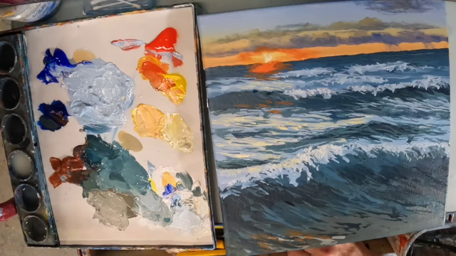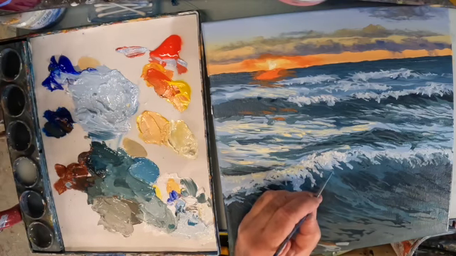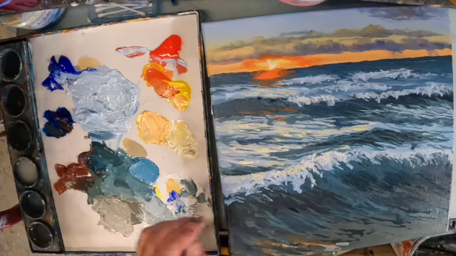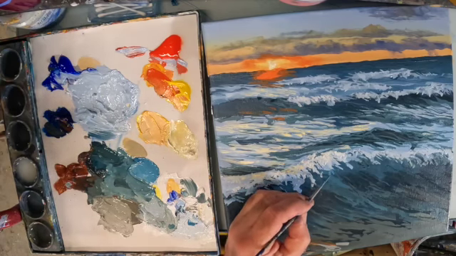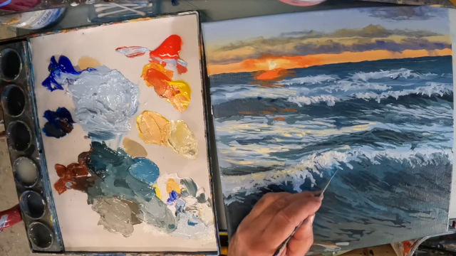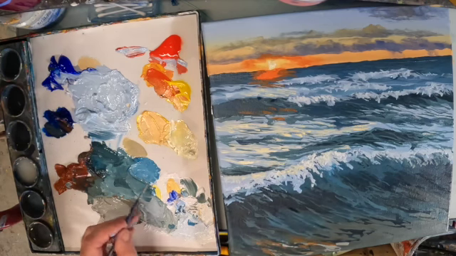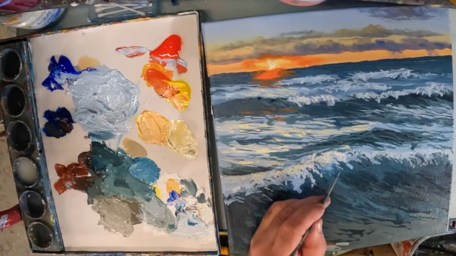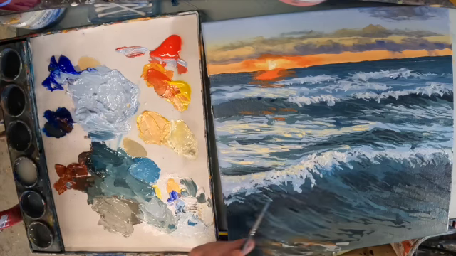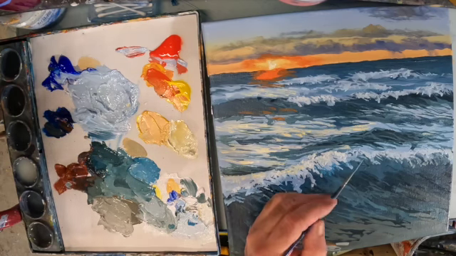So we're just going to do a little bit more of the shadowed crash. We're using, as this has got a little bit more phthalo in it, just to give it a sort of aqua green look.